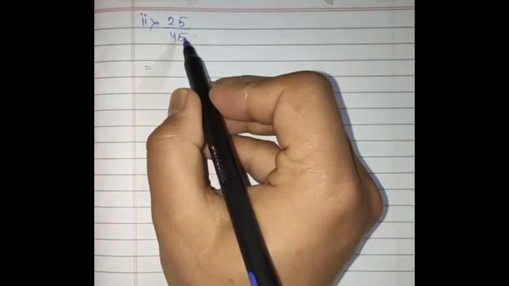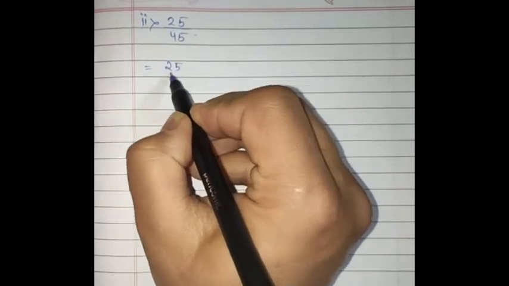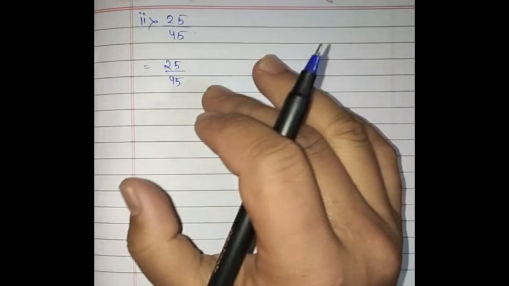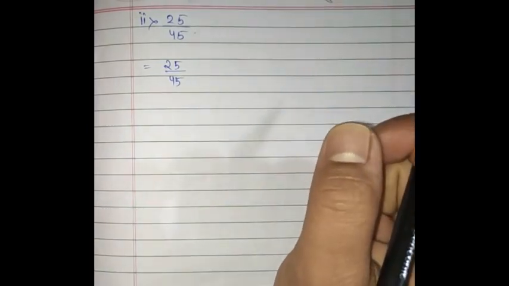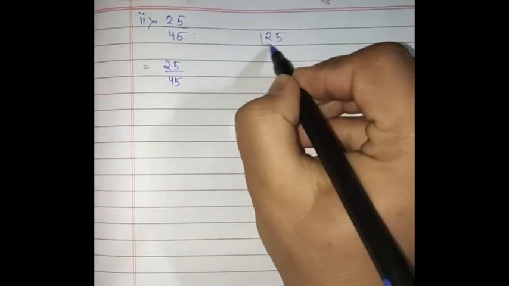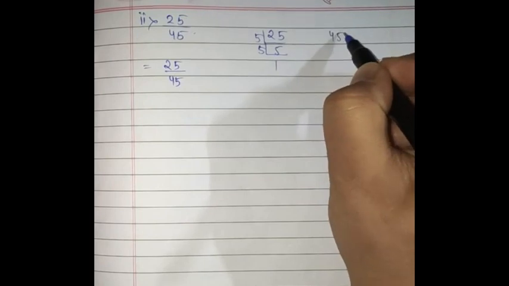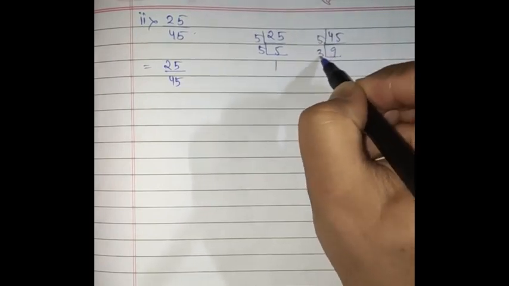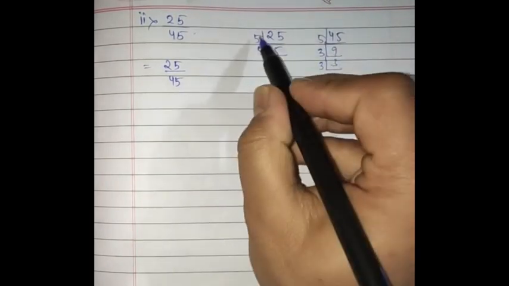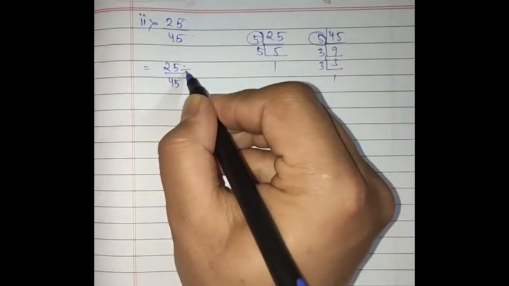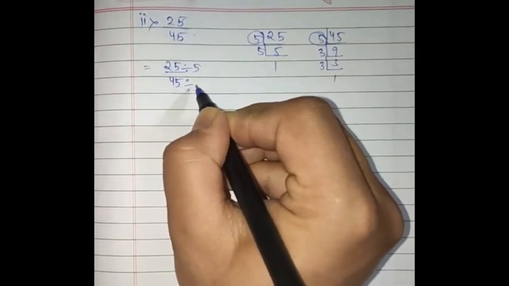Moving on to the next question. Here we have 25 by 45. So let us find the HCF of 25 and 45 first. You all know how to find the HCF of any given number, right? So 25, 5 5s is 25, 5 1s are 5. Again 45, 5 9s are 45, 3 3s are 9 and 3 1s are 3. So from here we can choose 5 as our HCF between 25 and 45.